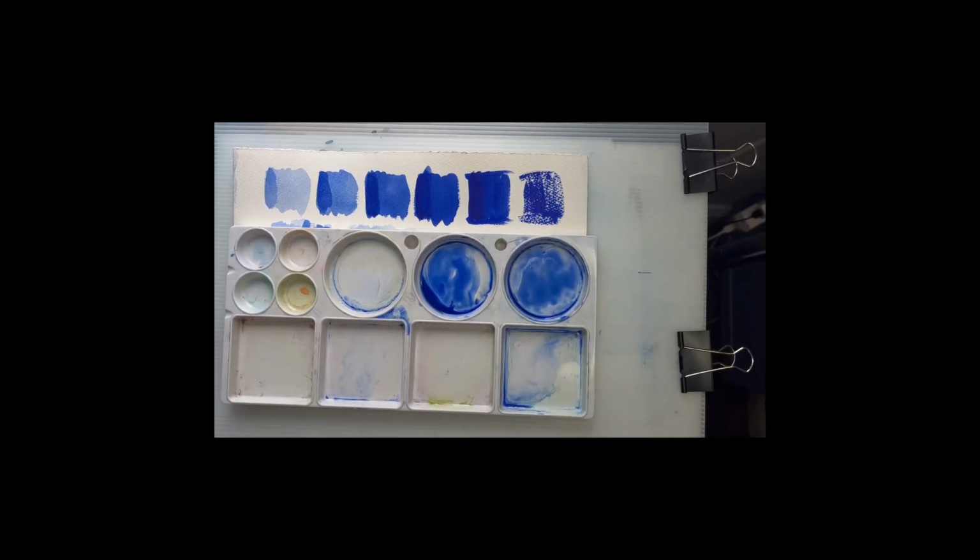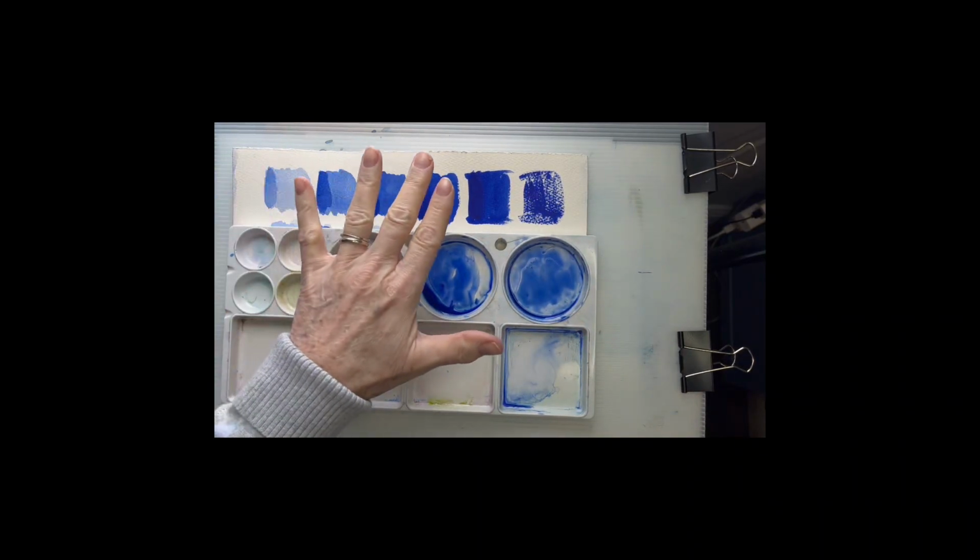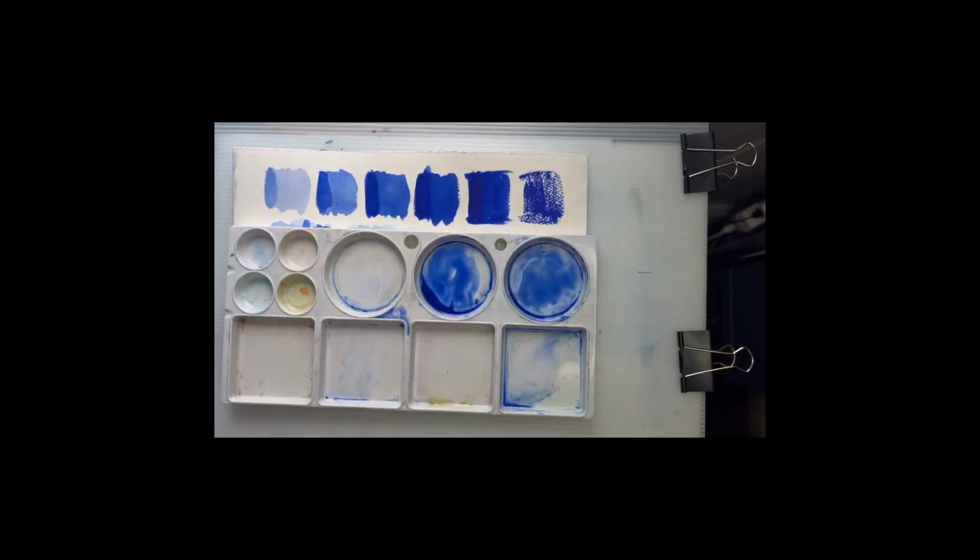I just wanted to take a minute to explain the jumping up of 2 values. Here we have 2, 4, 6, 8, 10, and straight from the well. And the reason that is important is if I only jumped a single value, I wouldn't get enough coverage over the first wash, and therefore it would start to look messy because the first wash would be showing through. So in order to get effective coverage, you need to jump 2 or 3 values.